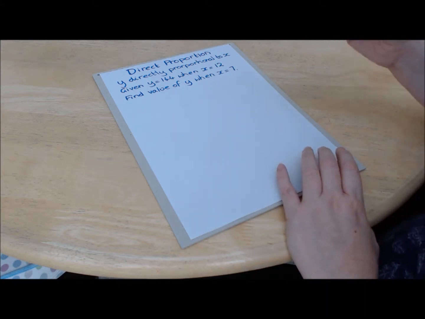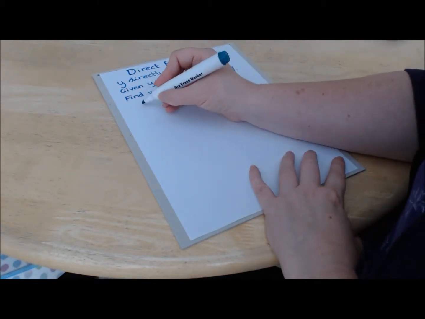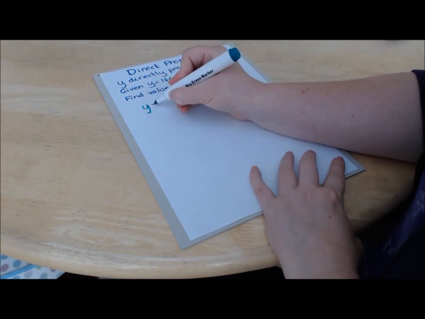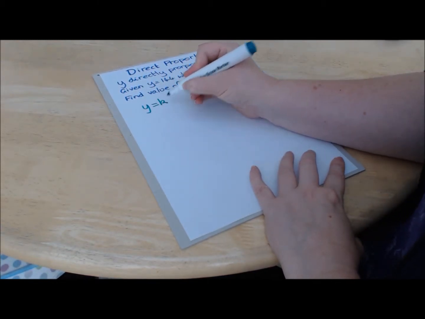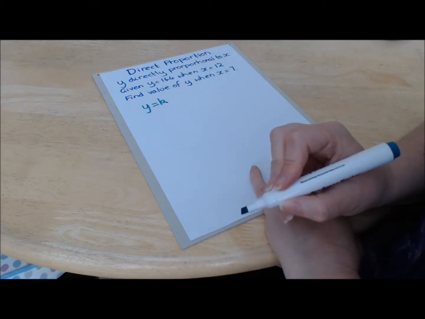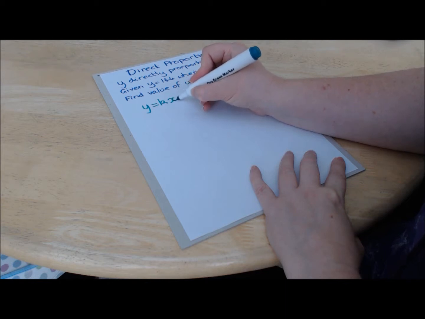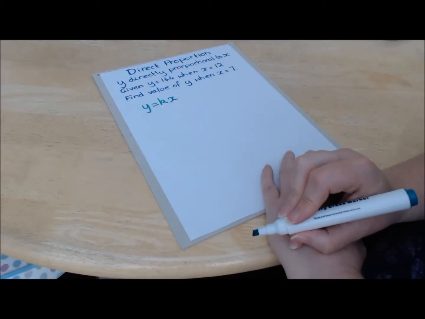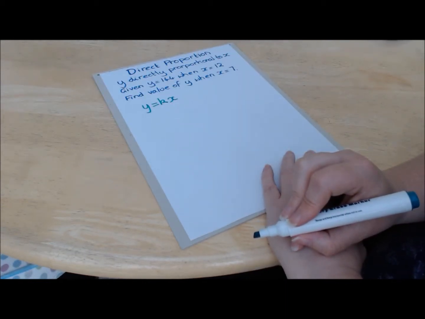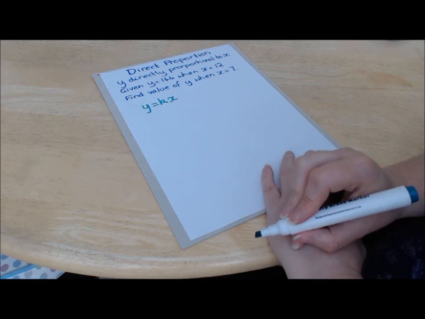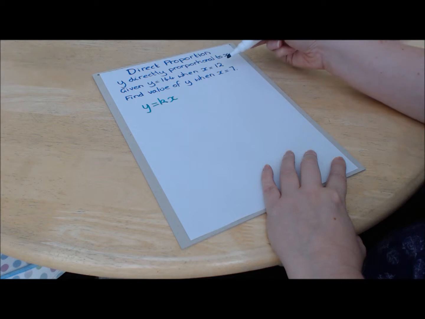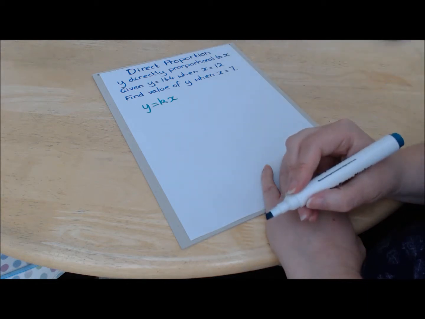To do that, we start by writing down that y equals some number that we don't know, which we usually use k for, times x. So y equals k times x, but at the moment we don't know what k is, so that's our first job. Then we use the information we're given on this second line to figure out what k is.